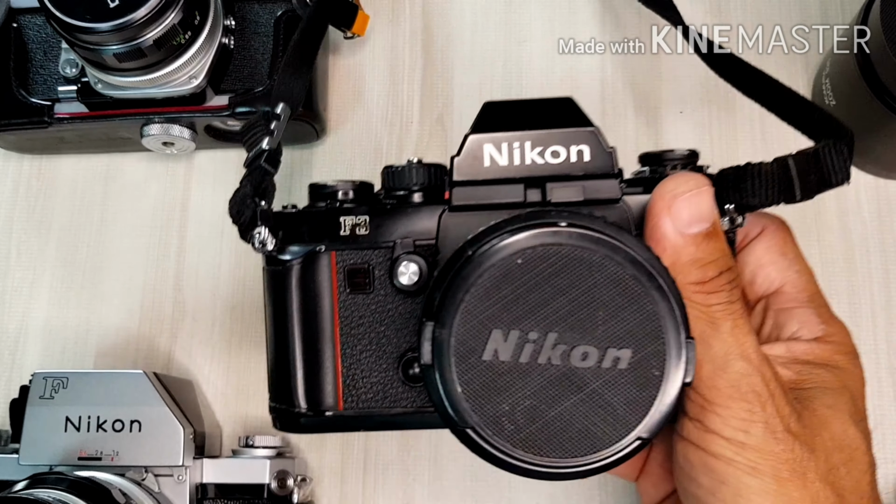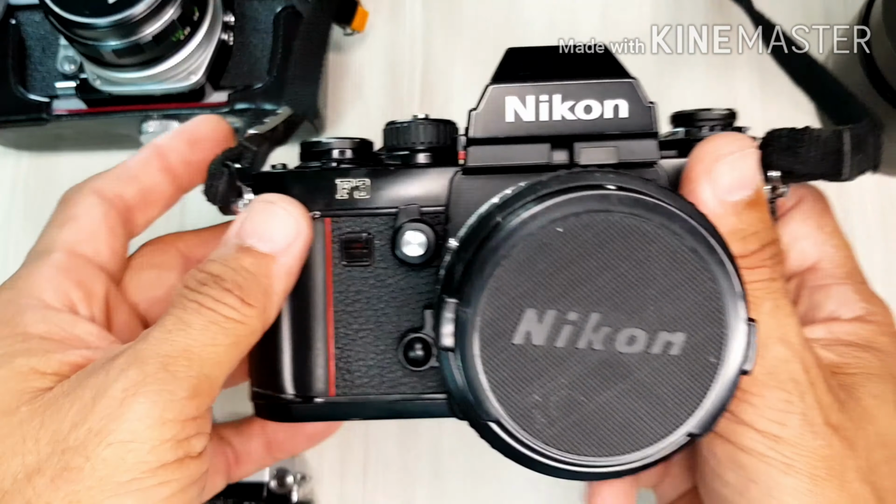Now I won't discuss any further about this Nikon F3 in particular. However, this afternoon we are only discussing the basics of photography, how we can possibly take better pictures and what are the things that we need to know as far as this basic analog camera is concerned.